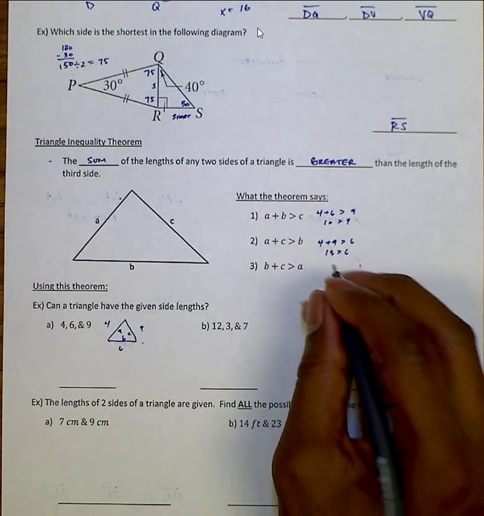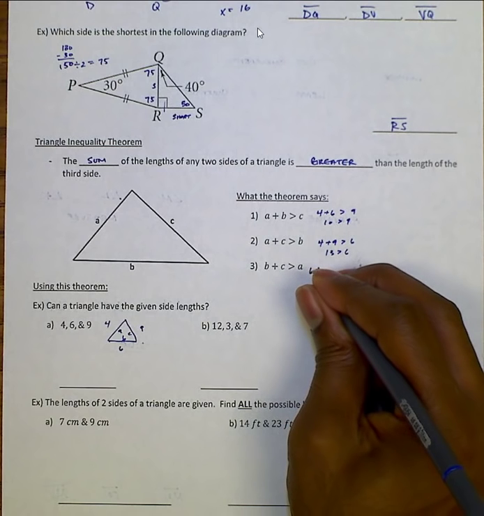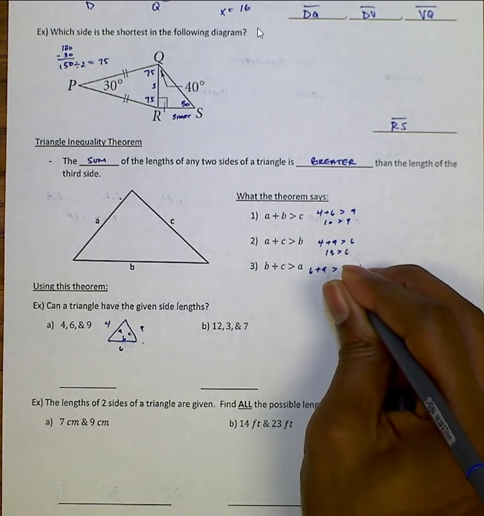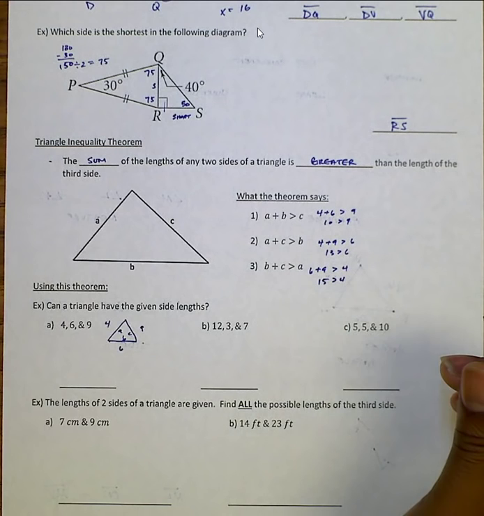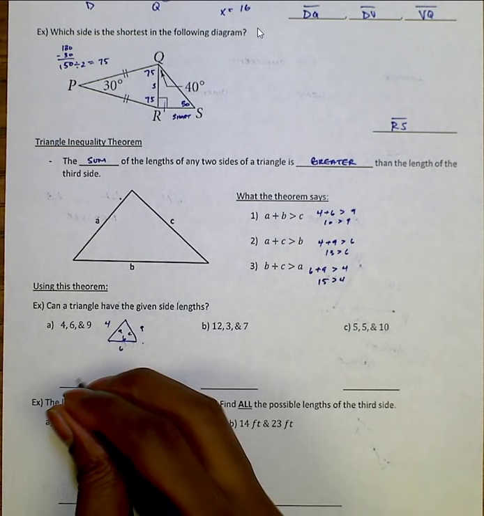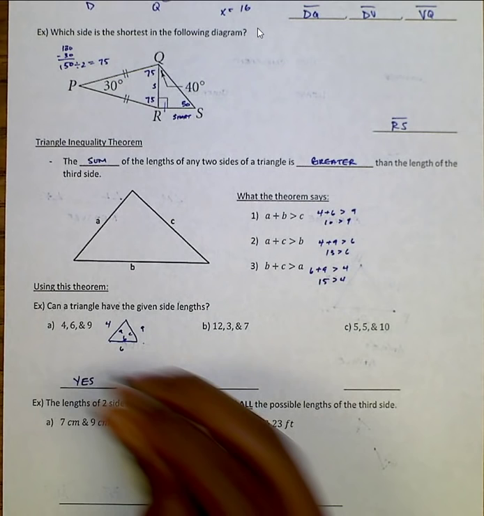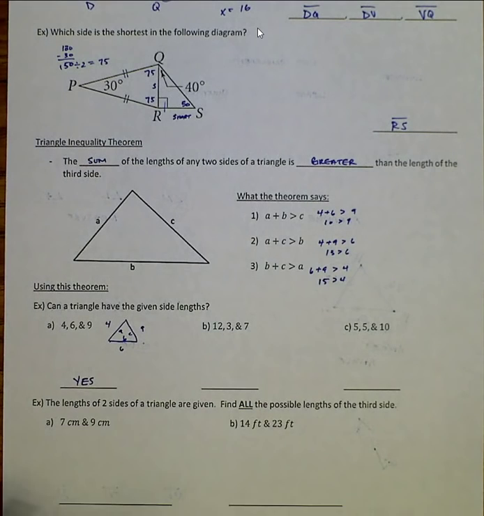And then we could do 6 plus 9 is greater than 4, 15 is greater than 4, works. Okay, so can a triangle have these side lengths? Yes. Alright. Now, that's a lot more work than I really feel like would need to be done.